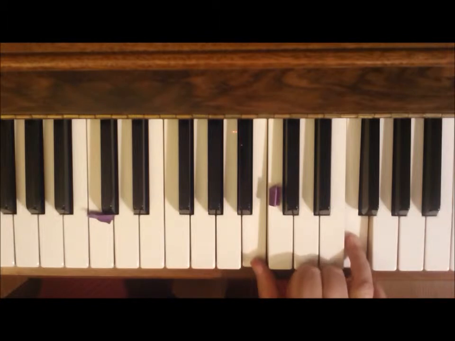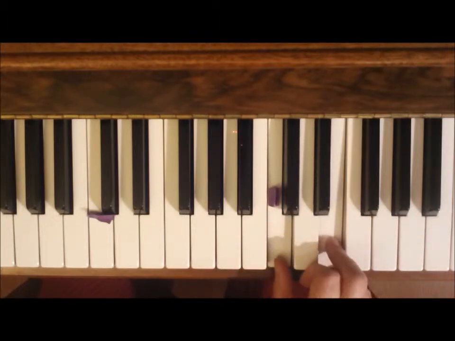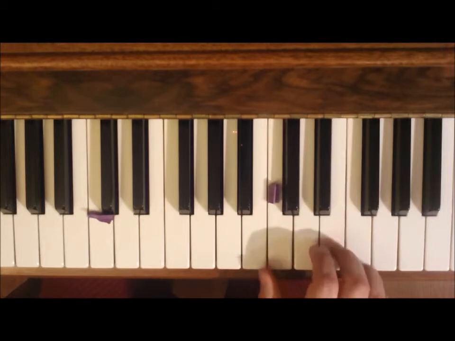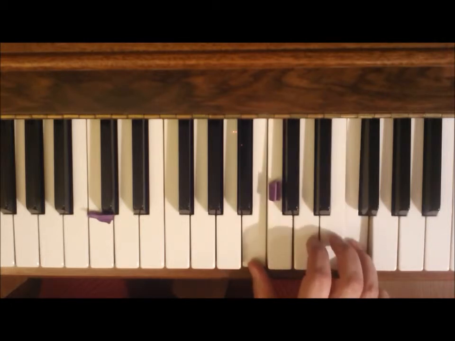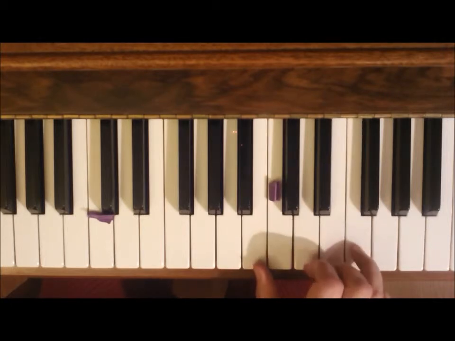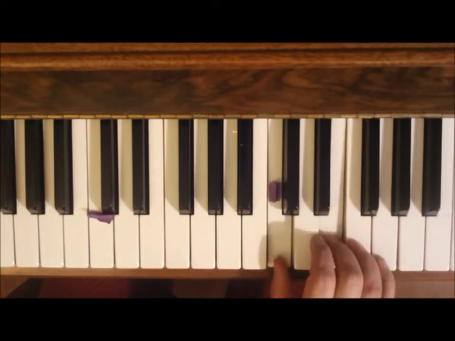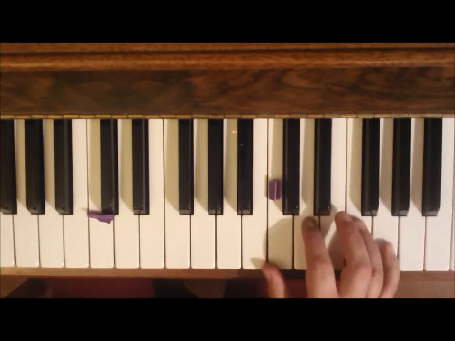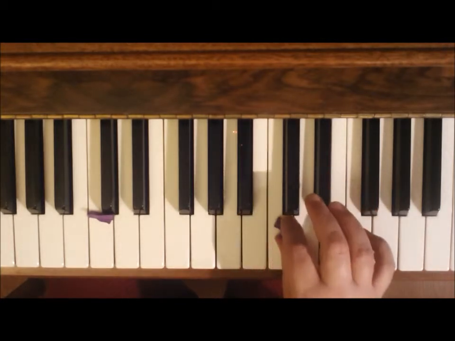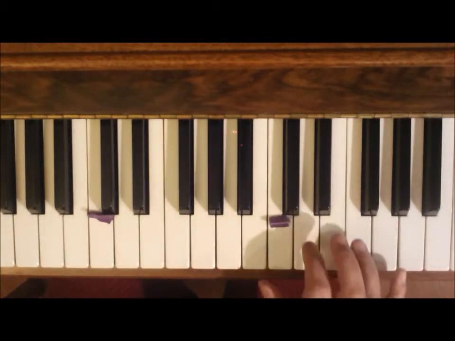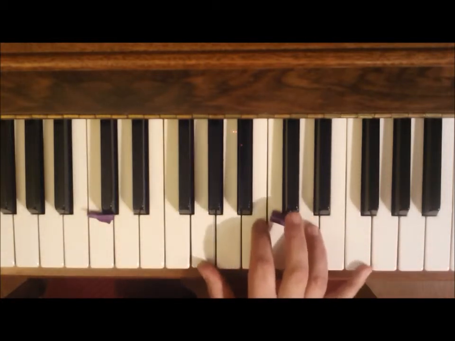What it wants to do is always resolve like this into my 1 chord. That resolving tritone, which then resolves into the 1 chord, you could call the cornerstone of Western harmony. That's what keeps the tension going, the tension and the resolution, this chord here.